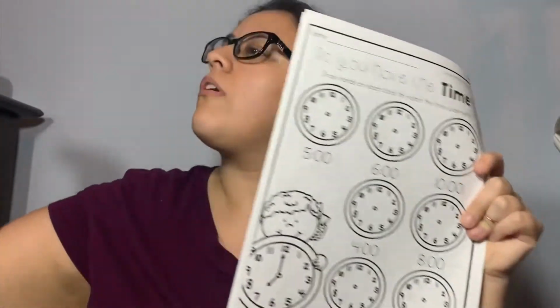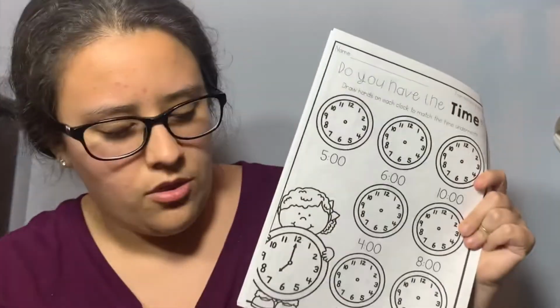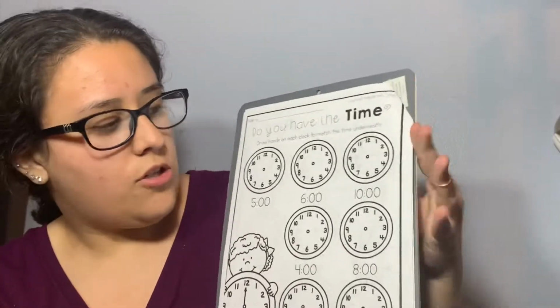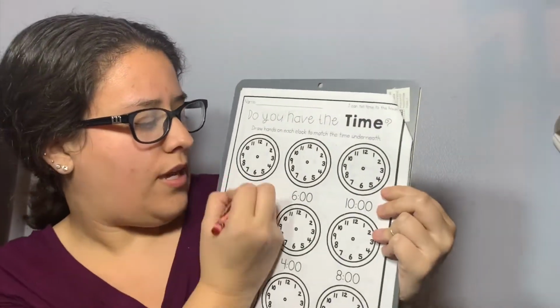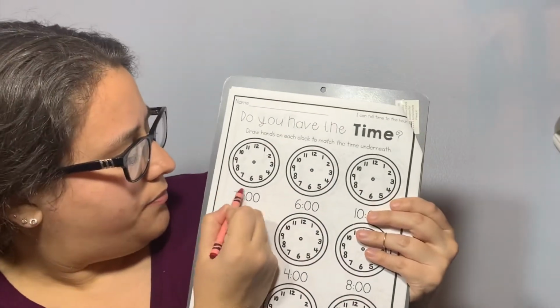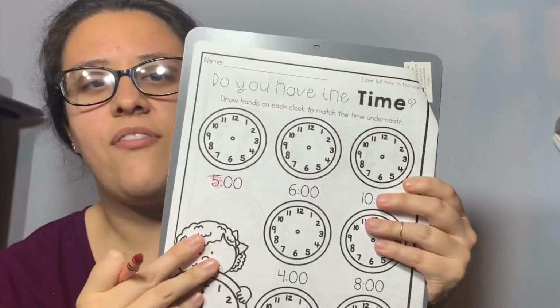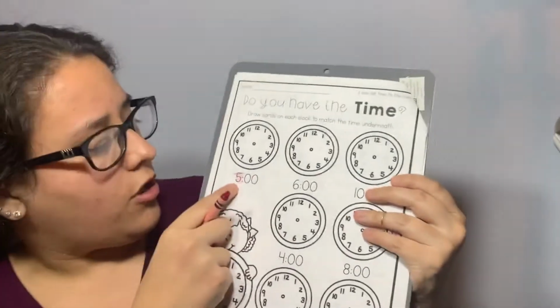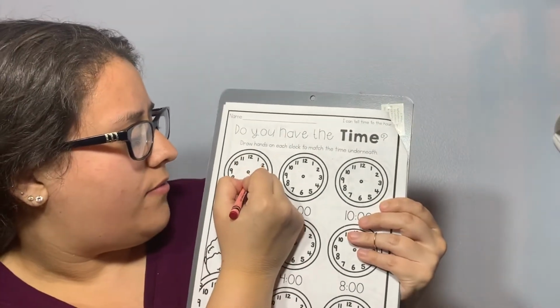Let me go ahead and grab 2 crayons to help us out. Okay. And I'll use this for the back. The short hand is for the hour, and the hour always goes first. So I'm going to go ahead and color my 5 in, because that tells me where my little hand, my hour hand, will go, and it needs to go on the 5.